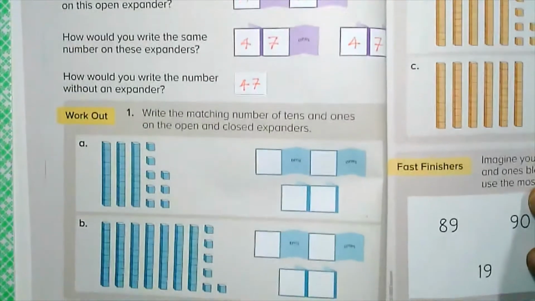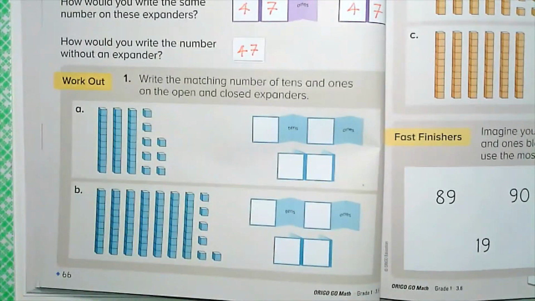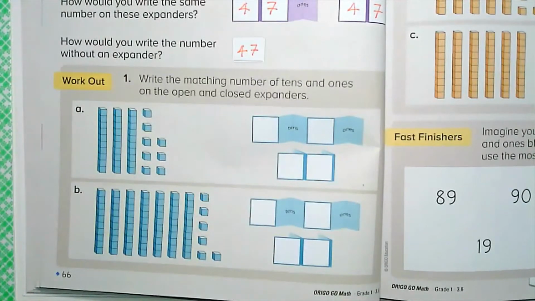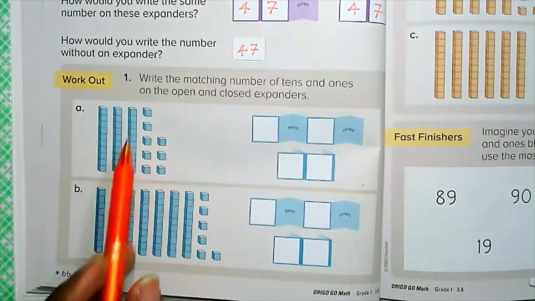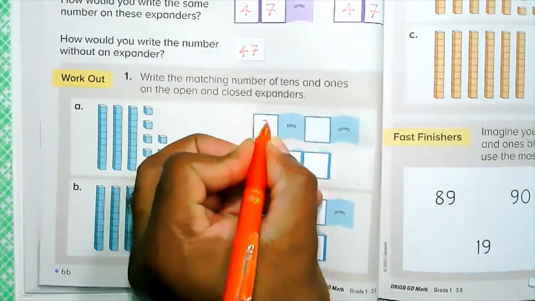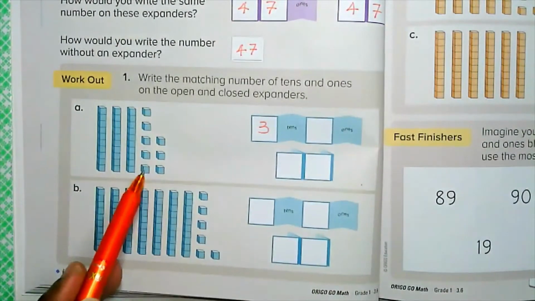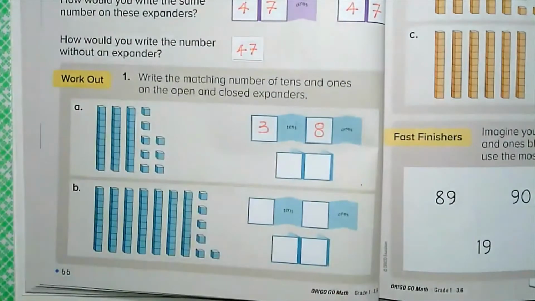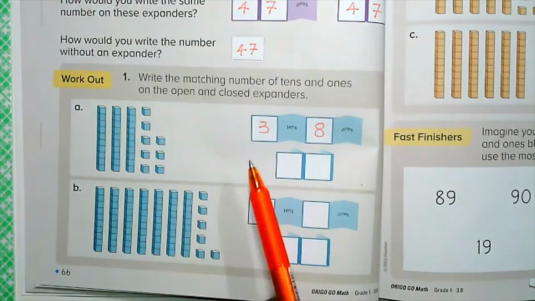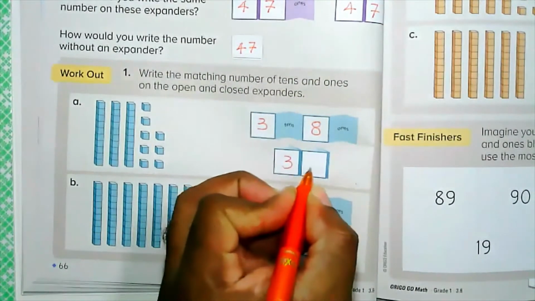Now let's take a look at some workouts. Number 1, write the matching number of tens and ones in the open and closed expanders. So how many tens are there? We have 1, 2, 3, 3 tens. And how many ones? 1, 2, 3, 4, 5, 6, 7, 8. 8 ones. So we write 8. 3 tens and 8 ones. We can also write it as 38.